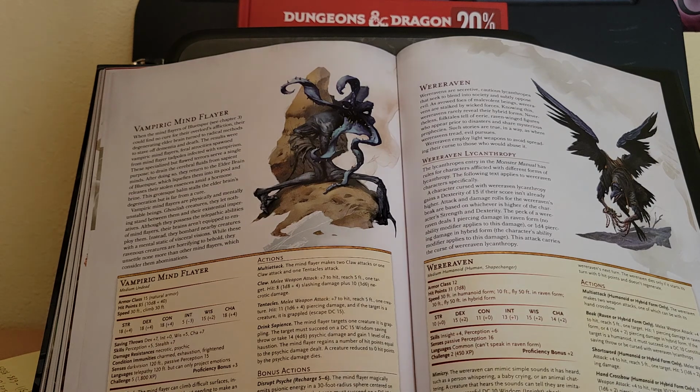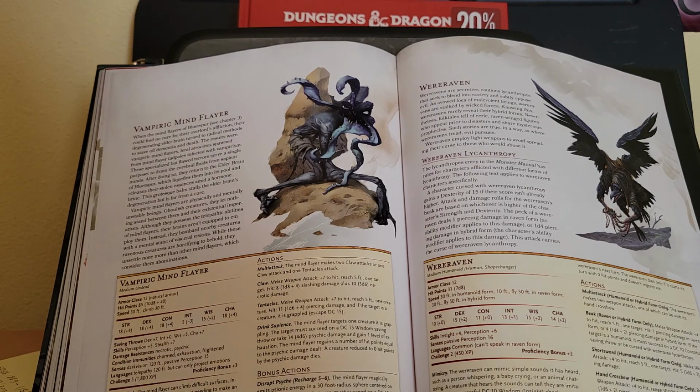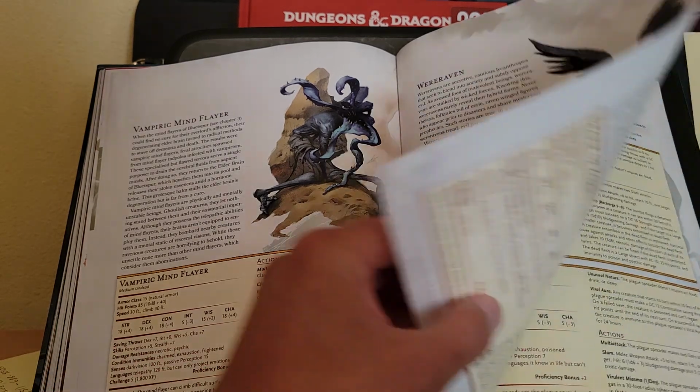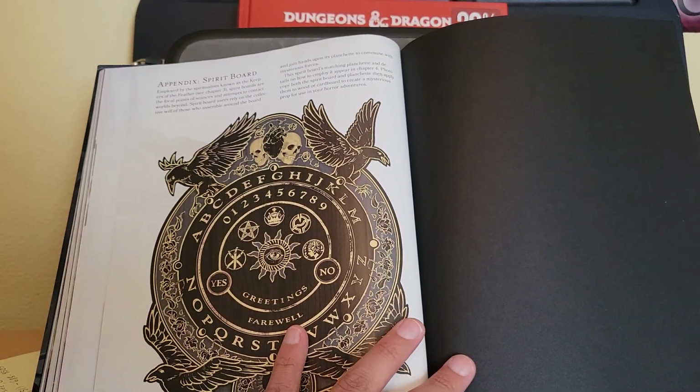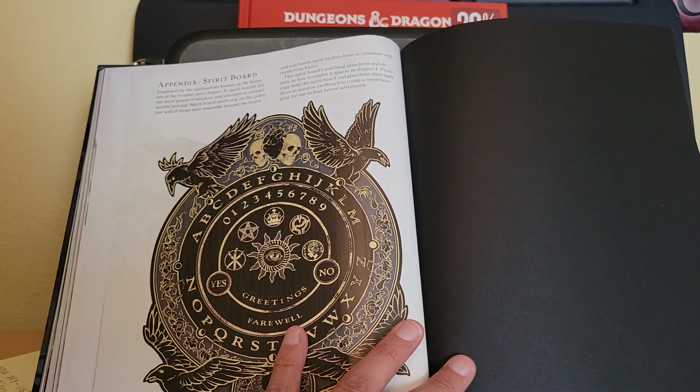But the reason why I came to the very back was they now included ravens, and these are usually good beings. So, like most, they can transform into humanoid or hybrid form. So for those characters who want to play and have wings and fly around, there you go. A were-raven. That zombie looks terrifying. He's a swarm of zombie limbs. And then at the very end, they give you your spirit board.